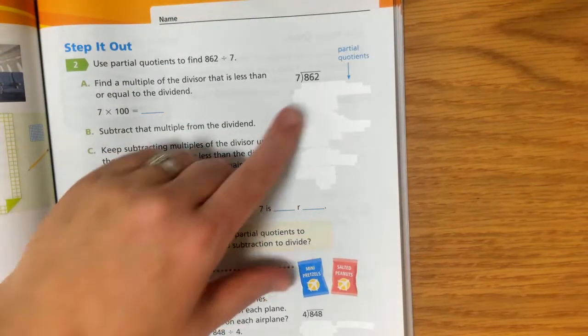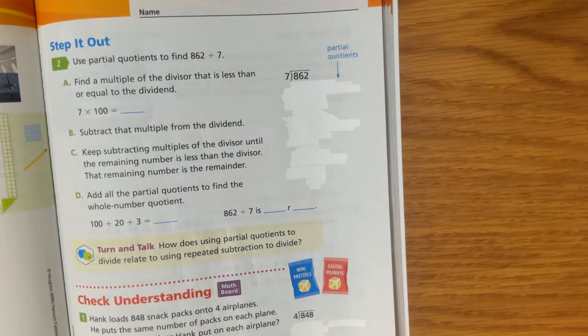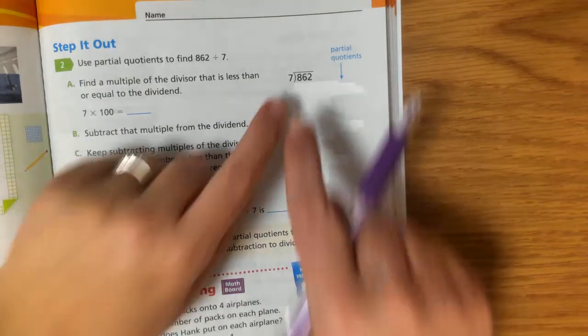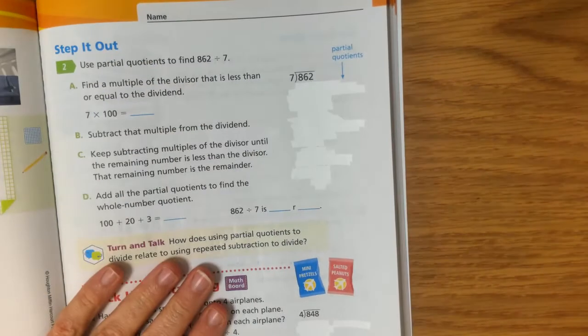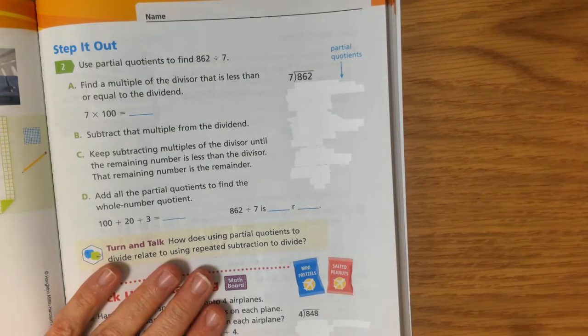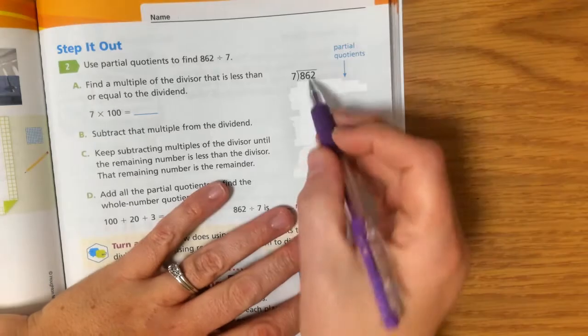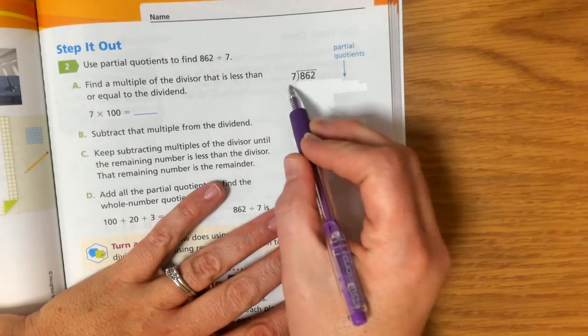Now, as you can see, I whited this information out. There was some stuff on here, but I didn't really want to use it. So on yours, it's still there. I apologize. If you want to rewrite this somewhere else to solve it, or on a different sheet of paper to solve it, you are more than welcome to. So we have 865 divided by 7.